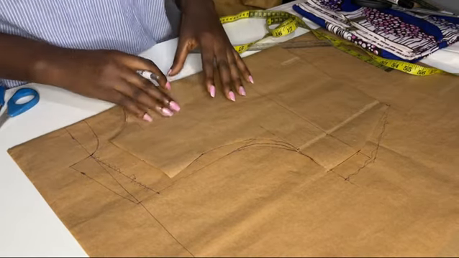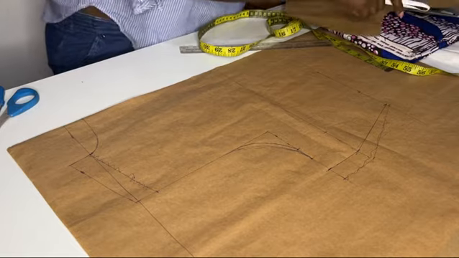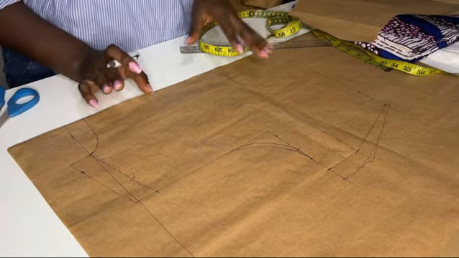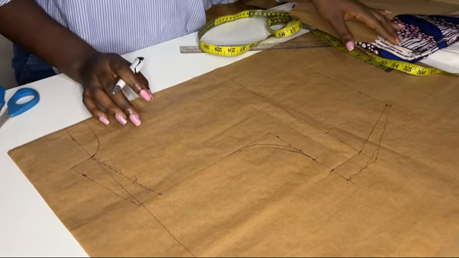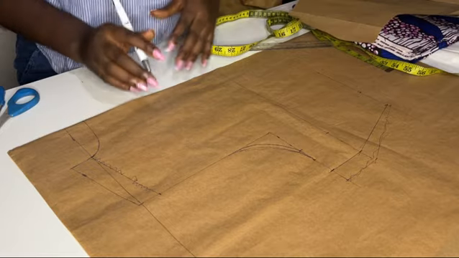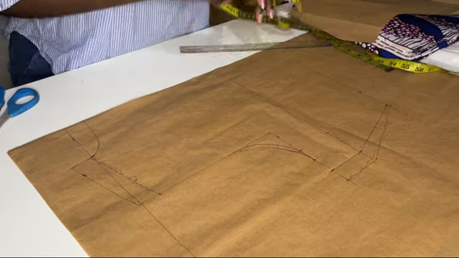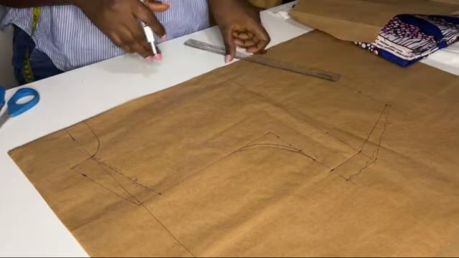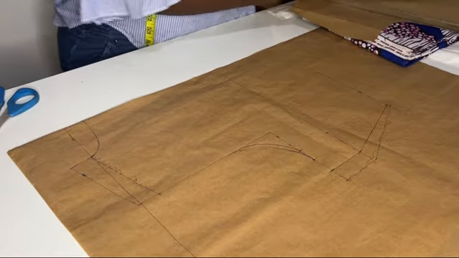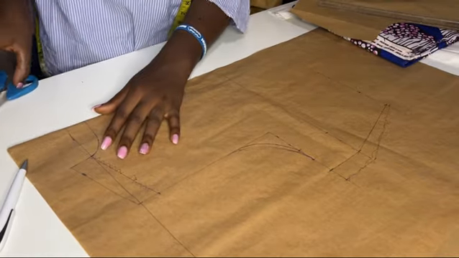So let's go ahead and cut the back pattern. After cutting the back pattern, I'm going to cut it on the fabric, and the next thing I'm going to show you is how to cut the down part of the shirt, because it's a long dress actually.